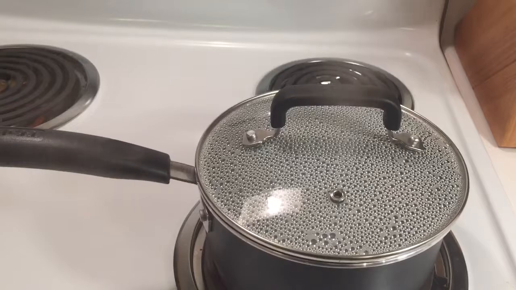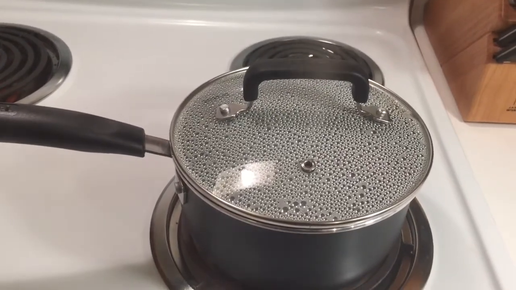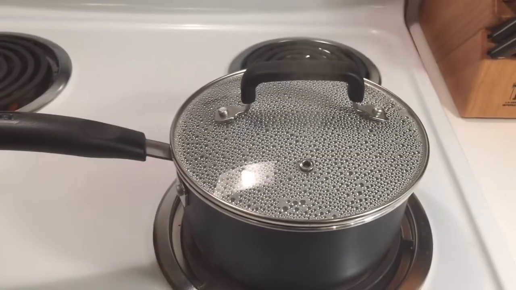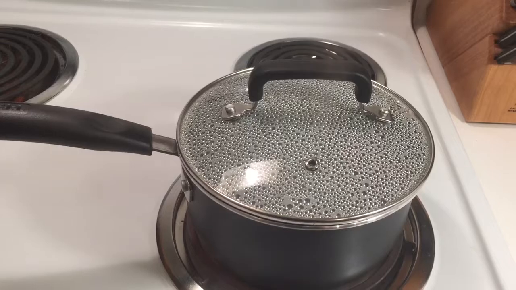Let's go back to our boiling water on the stove. If you place a lid on the pot, you will see that water condenses on the lid, and when it gets heavy enough, it falls back into the pot. This acts like precipitation.